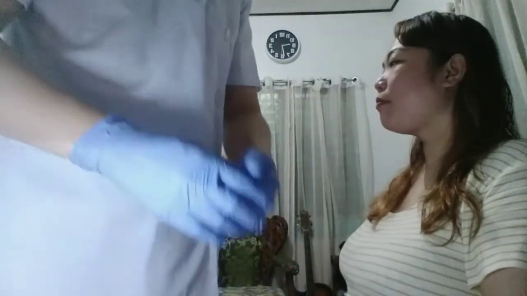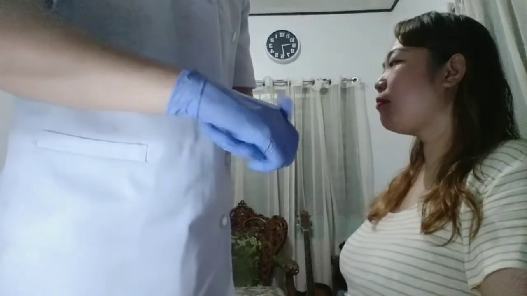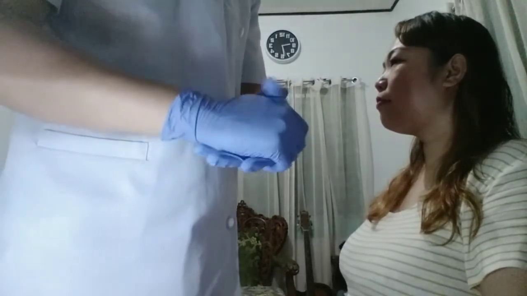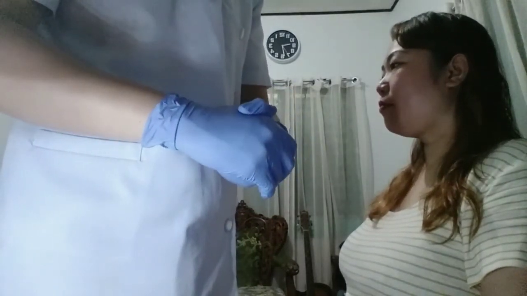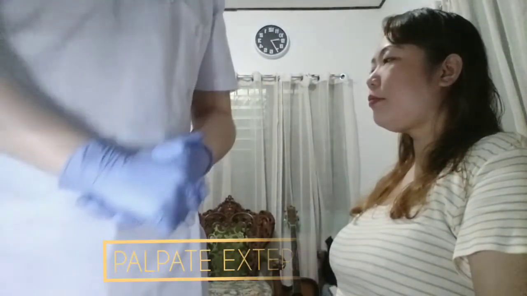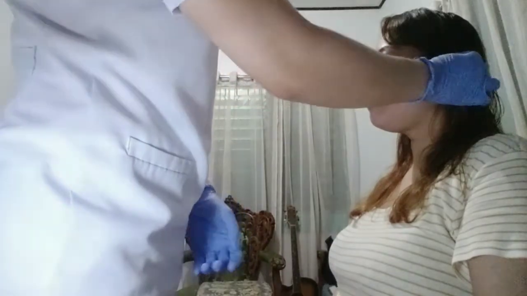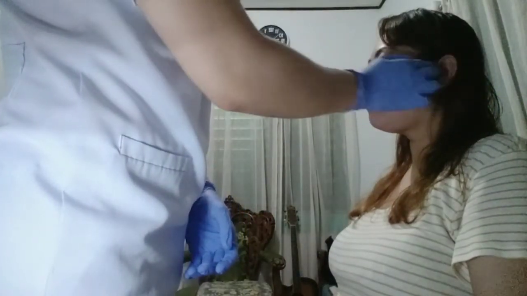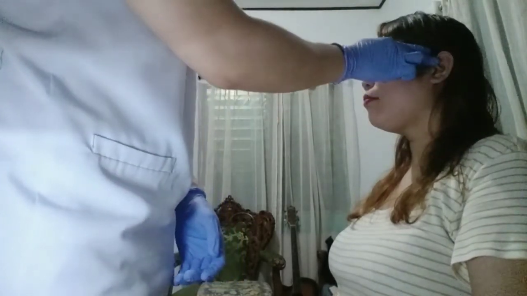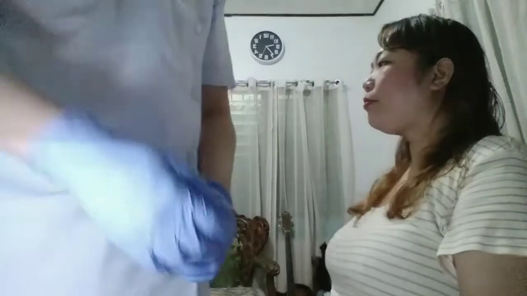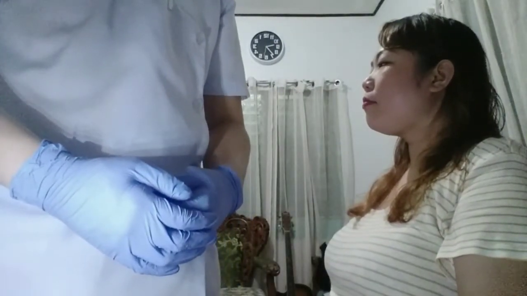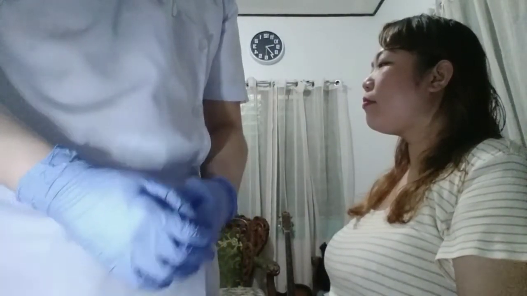So, in lesions and discolorations, the skin should be smooth and without any presence of nodules, and it should be color pink. So next, I'm going to palpate the external ear. I'm going to palpate the tragus, the mastoid, which is located at the back of the ear, and the helix. Normal findings are a non-tender auricle and tragus.